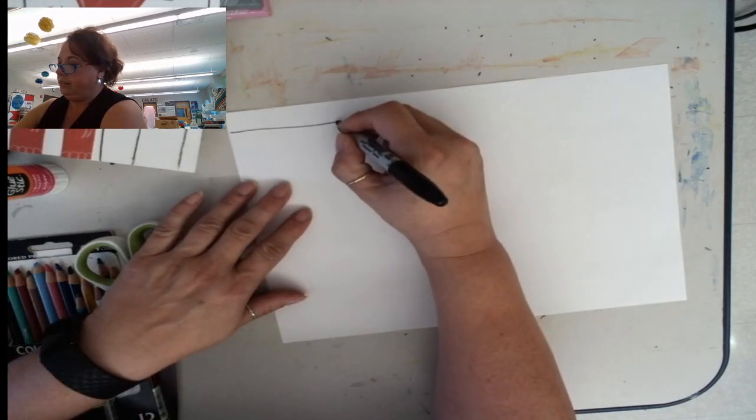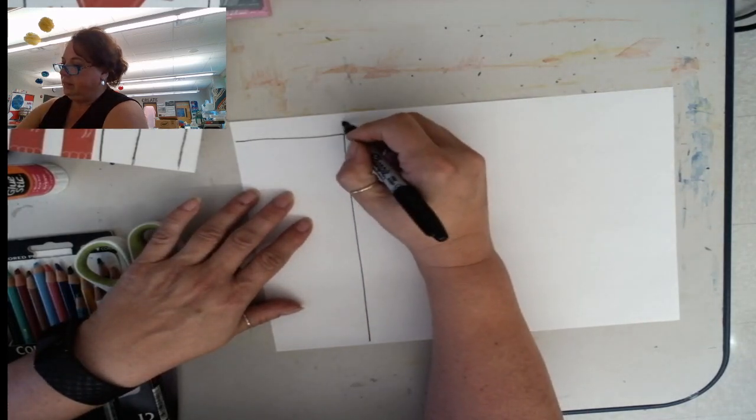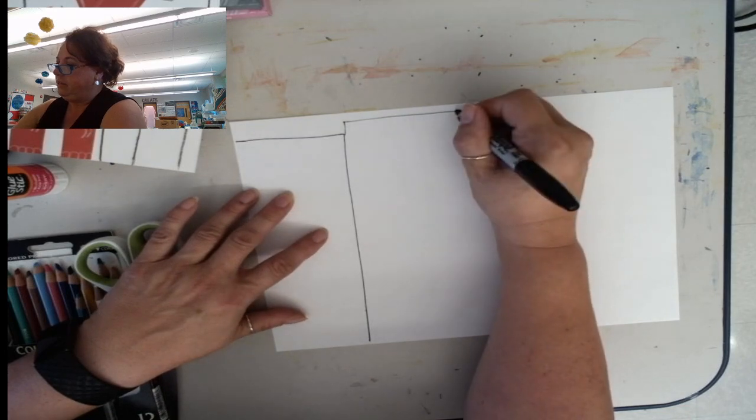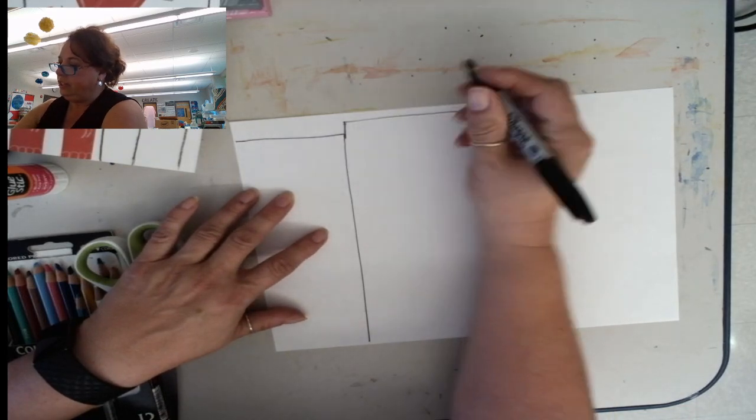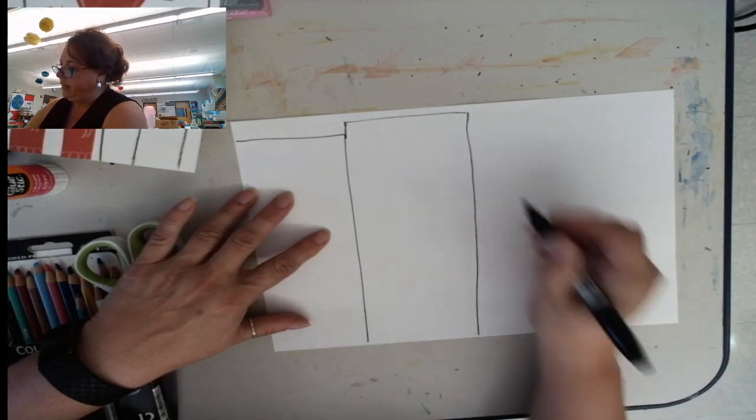So I'm just going to start drawing some different buildings. And buildings in towns and cities usually touch each other. There's not usually a lot of space in between.